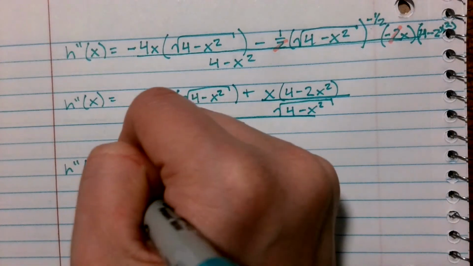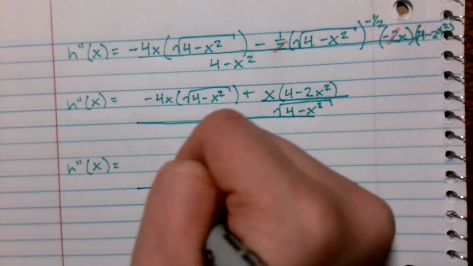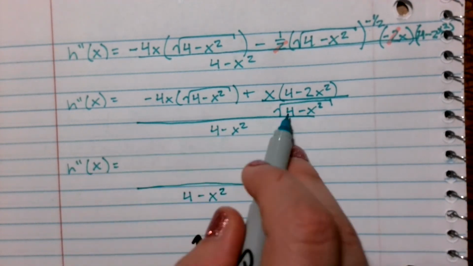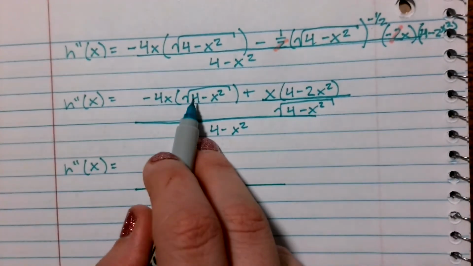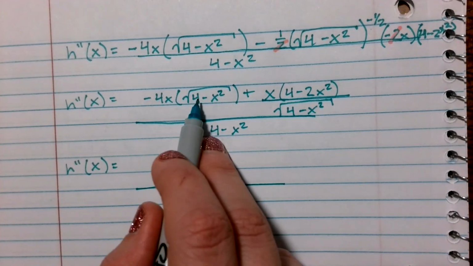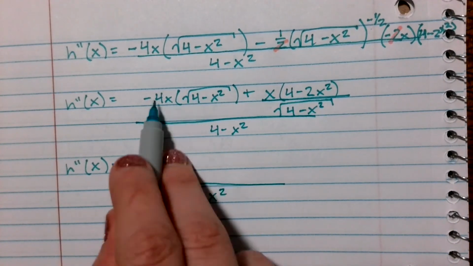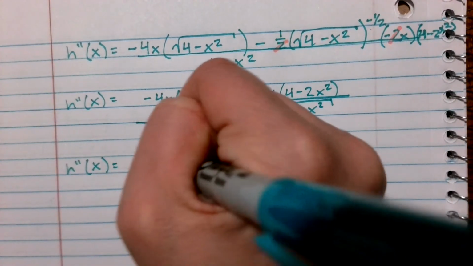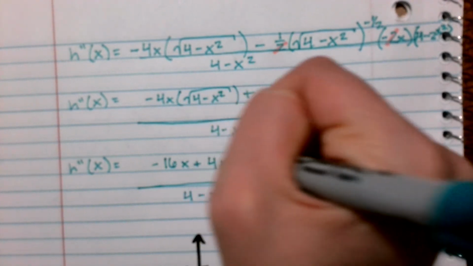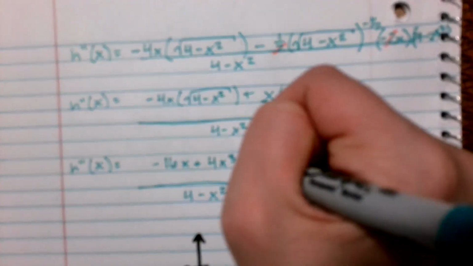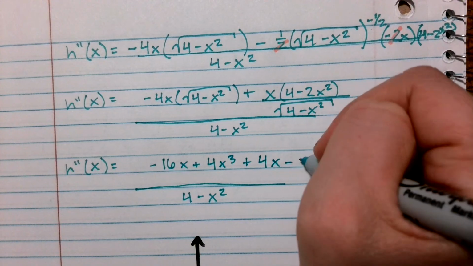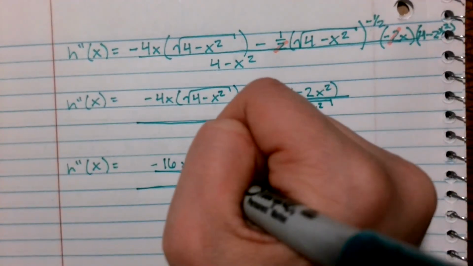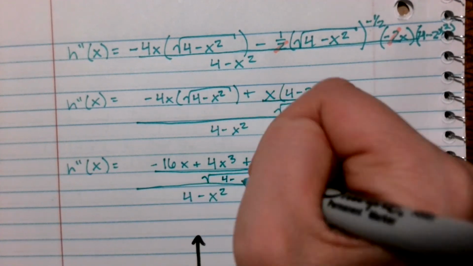Okay, so we're getting a common denominator for the numerator part. Whenever I multiply this by the square root of 4 minus x squared over the square root of 4 minus x squared, this becomes 4 minus x squared. I want to distribute that negative 4x to both, so we have a negative 16x plus 4x cubed, plus I'm going to distribute here to 4x minus 2x cubed, all over our square root of 4 minus x squared.